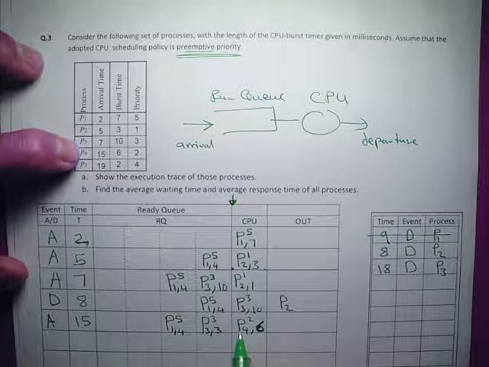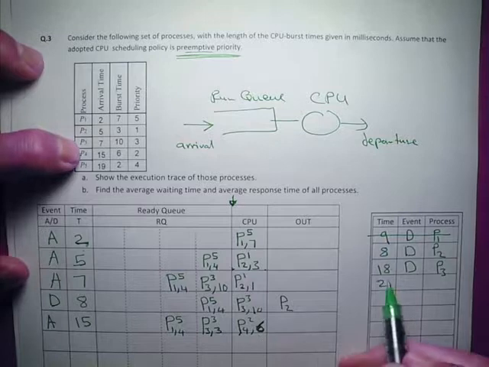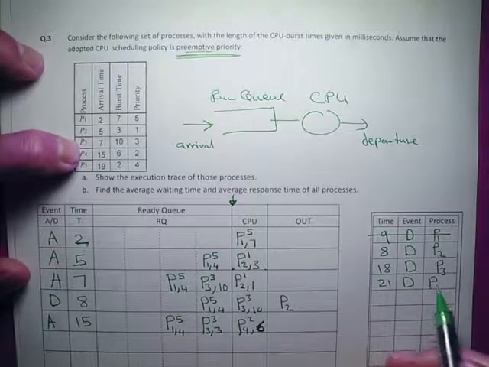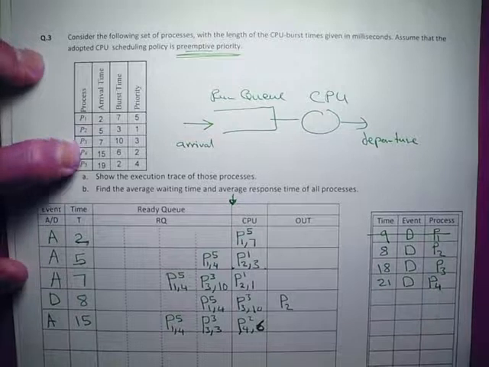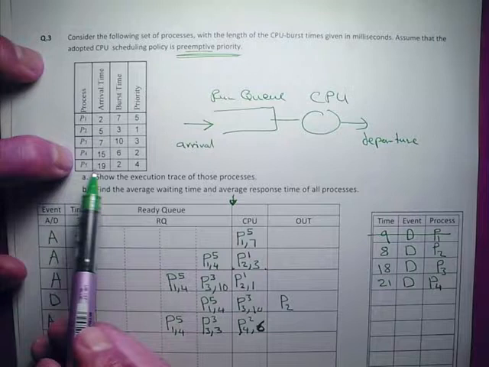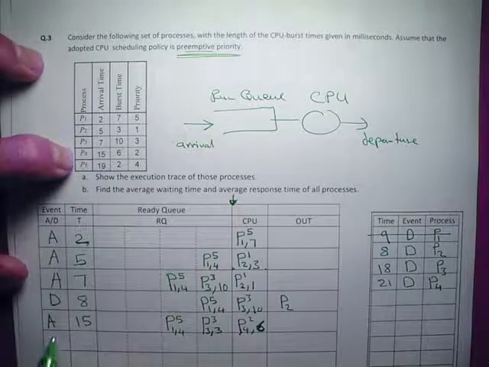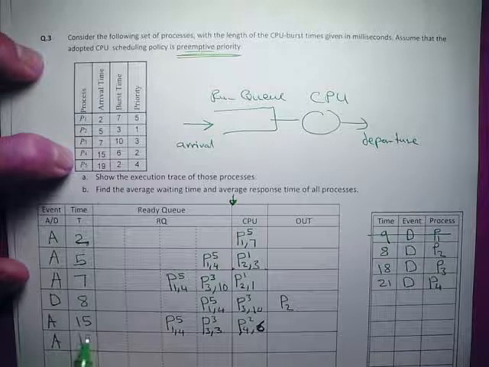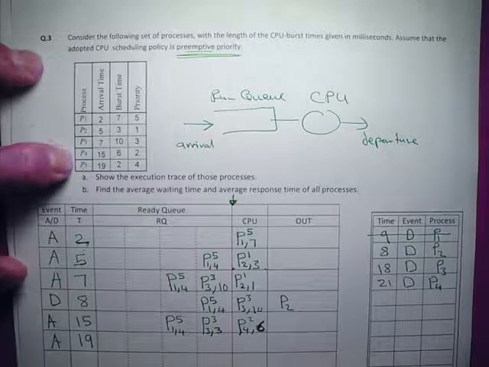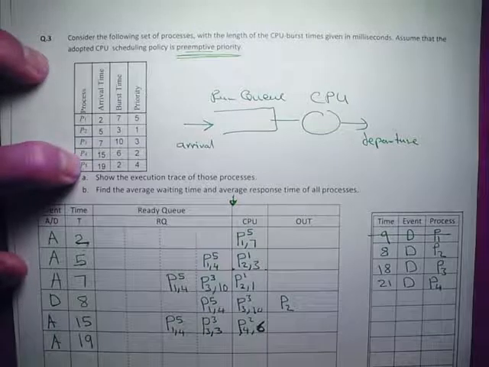Now, since I already started the execution of this, I have to schedule its departure as well, right? So the departure of this, P4, is expected to be at 21, okay? However, I have an arrival before that, which is P5 arriving at 19, okay? So I have an arrival at time equals 19, and the arrival is P5, which is priority 4. Priority 4.